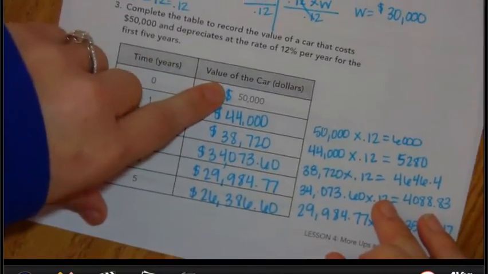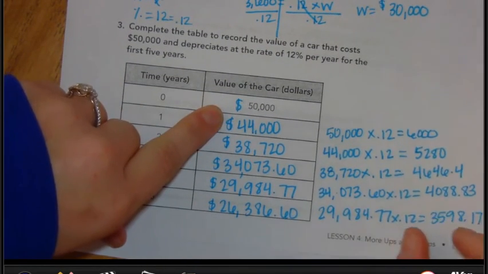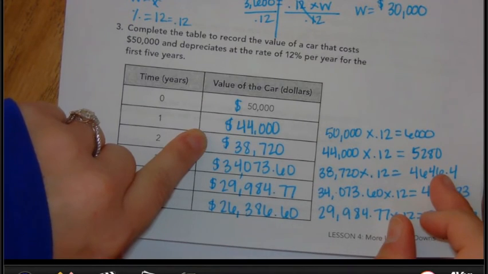So what we noticed here is that from 0 to year one, I decreased about $6,000. And then from 44 to 38, I went down about maybe 4,000, and then like 3,000 and things of that nature.